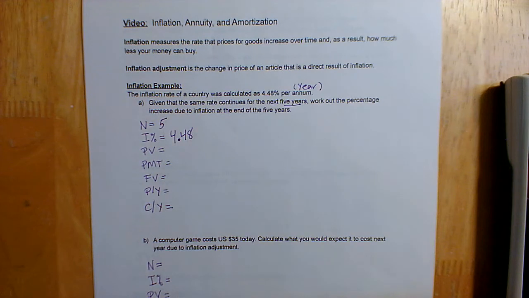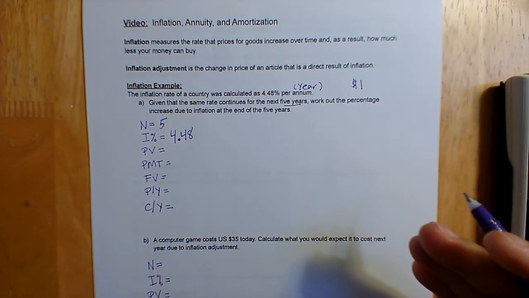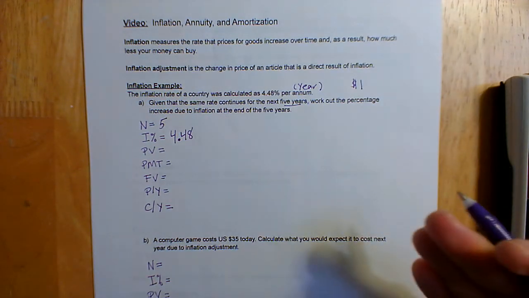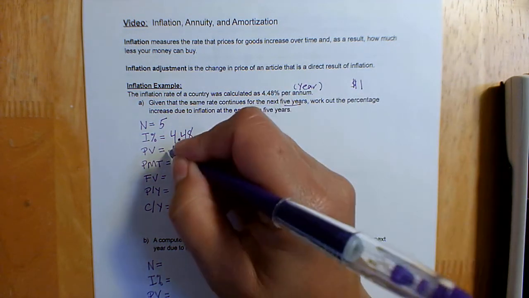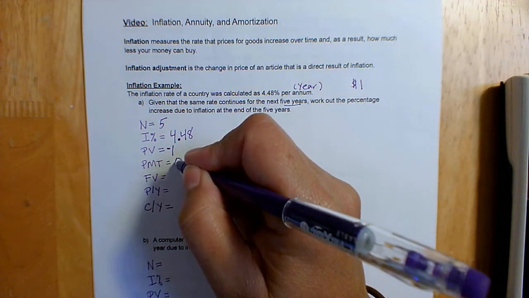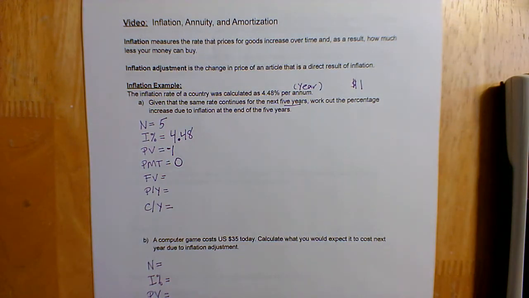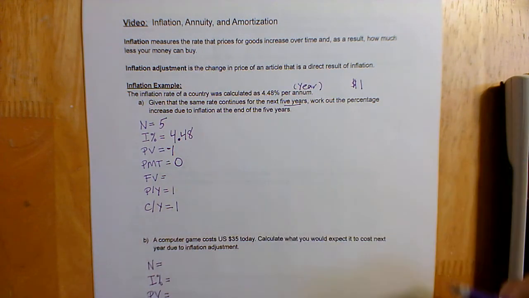Now, present value. What I'm going to write for present value is just $1. Because if we know what the inflation rate is on $1, we can apply it to anything. So we're just going to start off with the number 1. So our present value is going to be 1, but because we're taking it from the standpoint of the banker, we don't have that dollar if we gave that dollar, so we're going to put a -1, just like we have been doing for the other examples. Now our payment, we're going to have 0. We are going to be looking at that later. Our future value, that's what we want to know. We want to know what happens after 5 years with an inflation rate of 4.48. Our PY and CY stay 1.